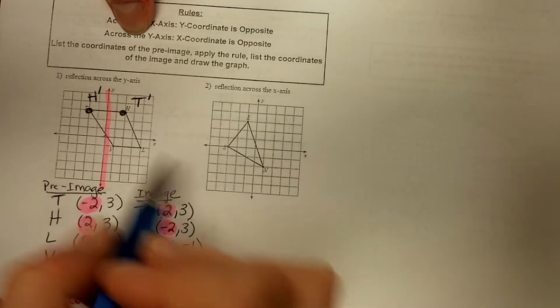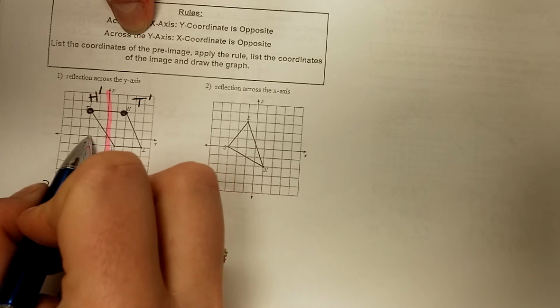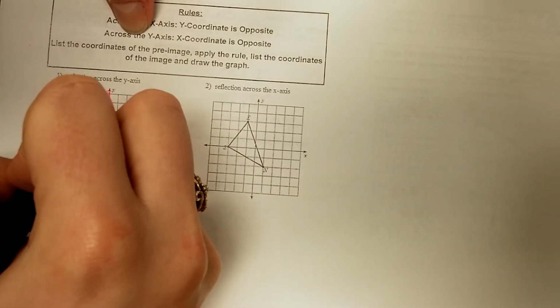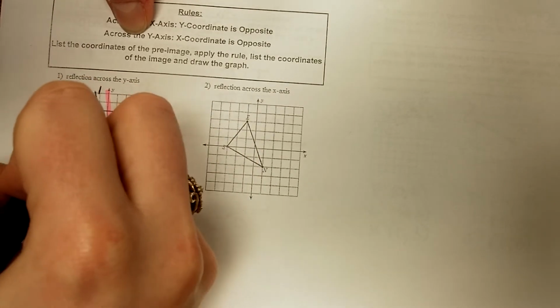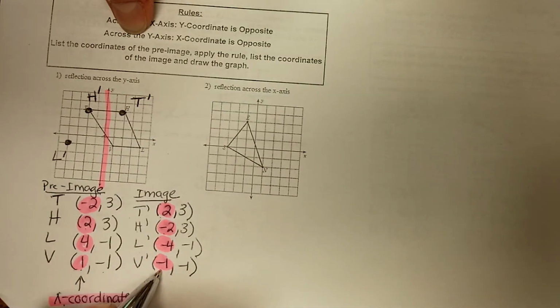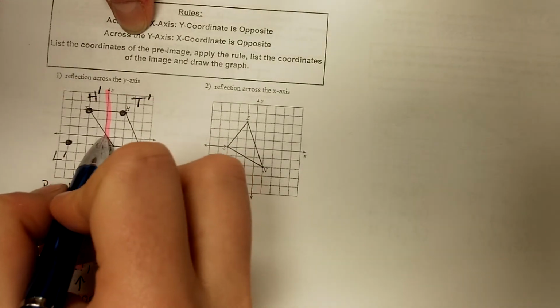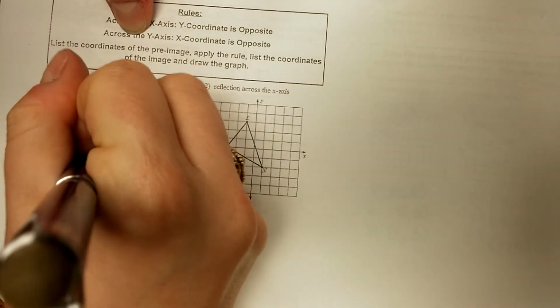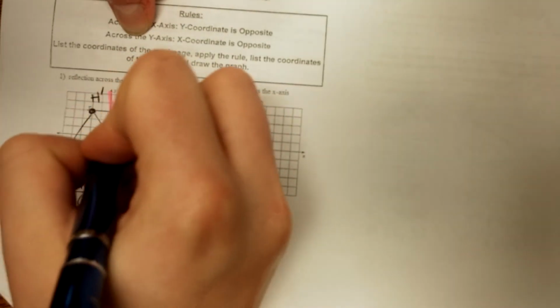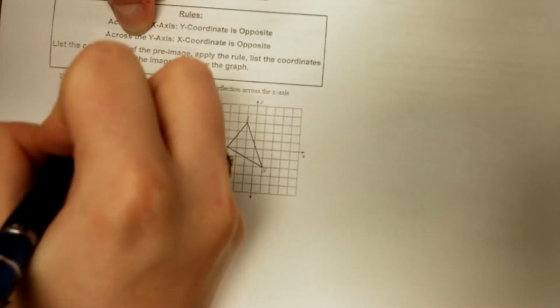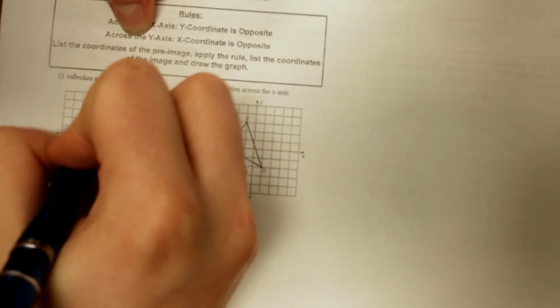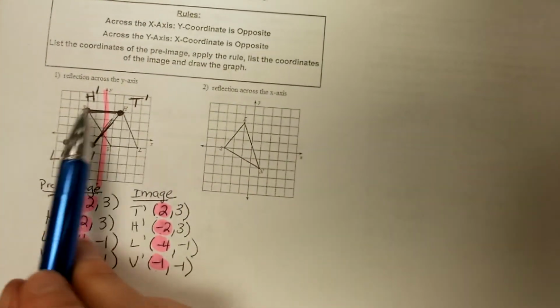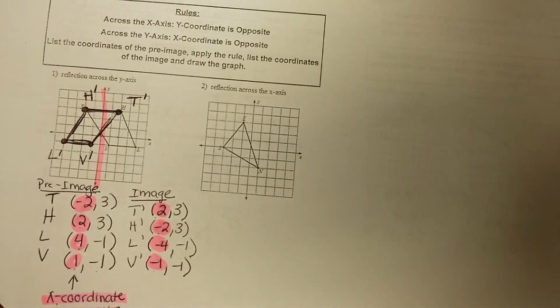L prime is at -4, -1, so I'm going over -4 and then down 1. And then V prime is at -1, -1, so I'm going over to -1 and down to -1. And that's going to be V prime. Connect my dots together. And notice I have my image, and it looks as if I have flipped it. It's jumped across the y-axis.